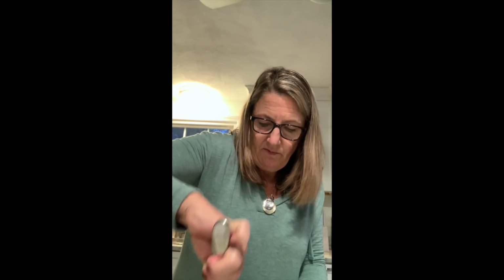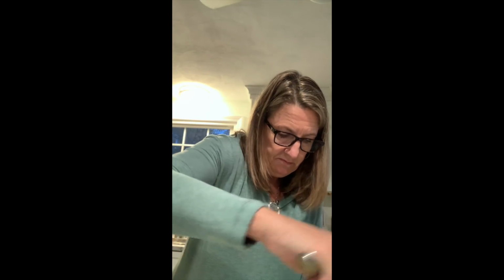Make sure you get it in all four corners and try to spread it out evenly. That way it cooks evenly. So it looks like this before you put it in the oven.